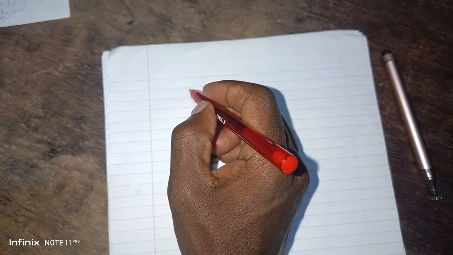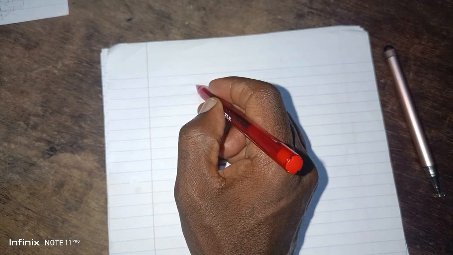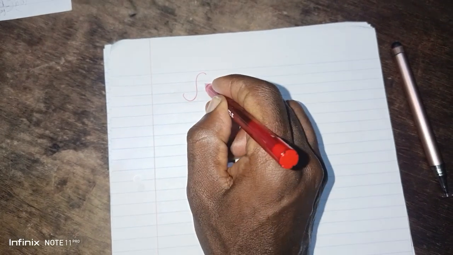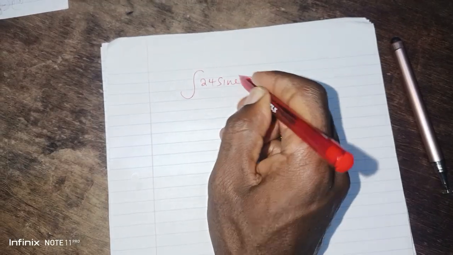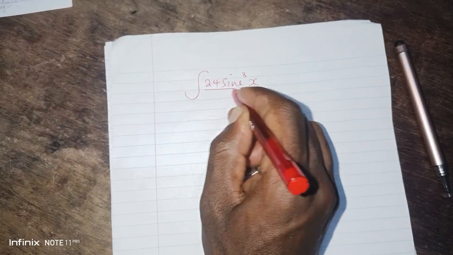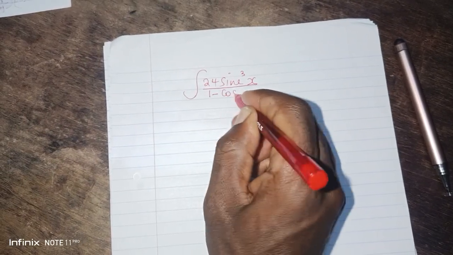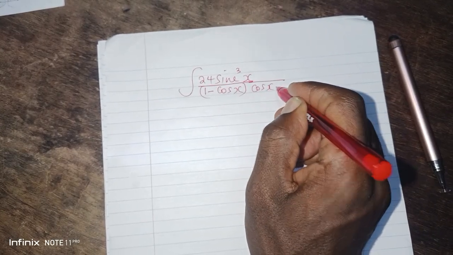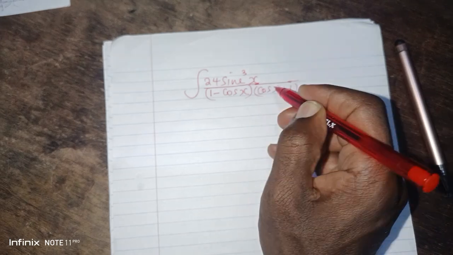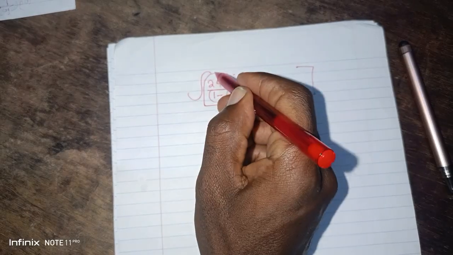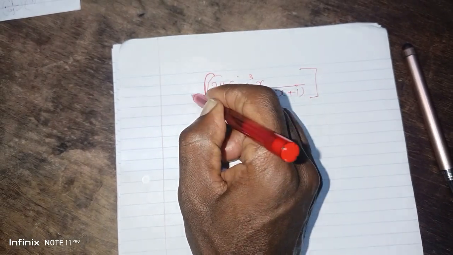Here is a question on integration, and I have been informed by a student to get an answer to this question in my class, and this is what I have. I'm told to integrate 24 sine cubed x, divided by 1 minus cos x, and we have cos x plus 1. So this is what we have, and we are supposed to integrate this. And of course, this sign means integrate.